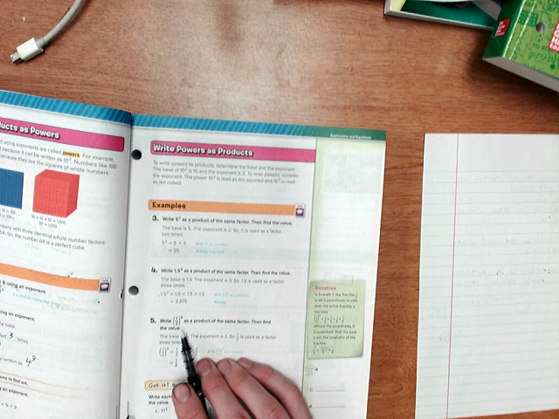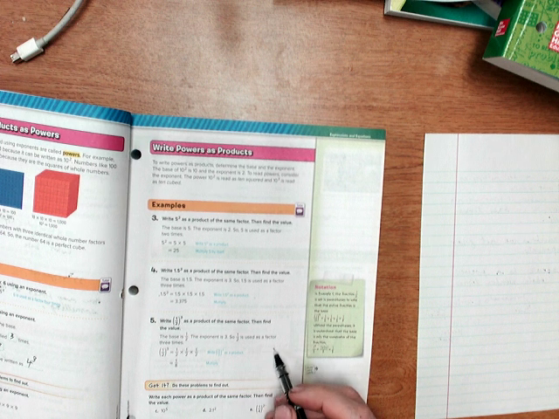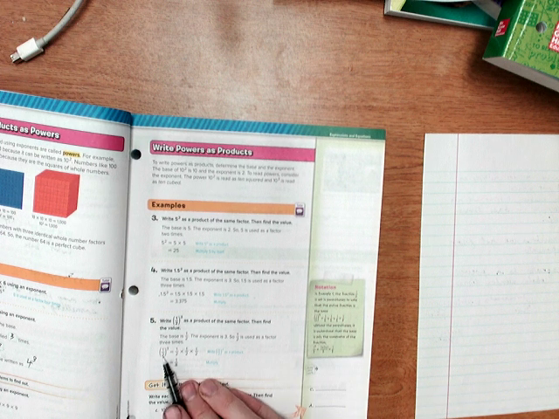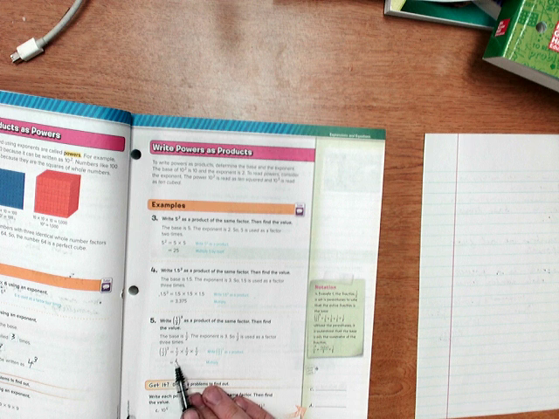Write 1/2 to the 3rd as a product of the same factor. Then find the value. The base is 1/2. The exponent is 3. So 1/2 is used as a factor 3 times. 1/2 to the 3rd equals 1/2 times 1/2 times 1/2. Then we multiply that out.